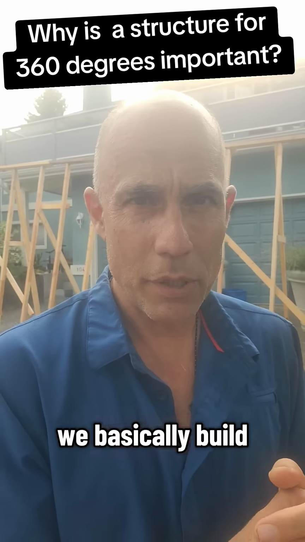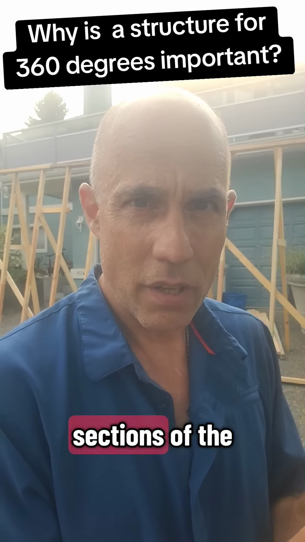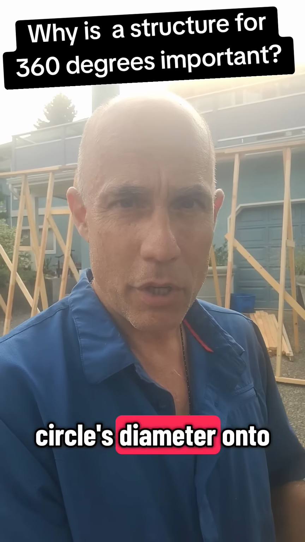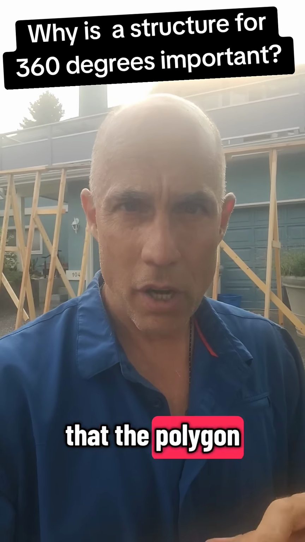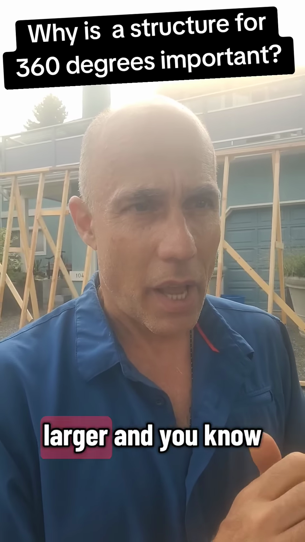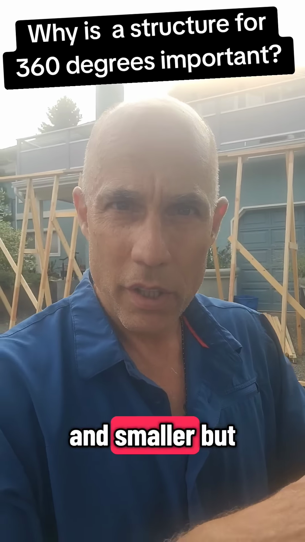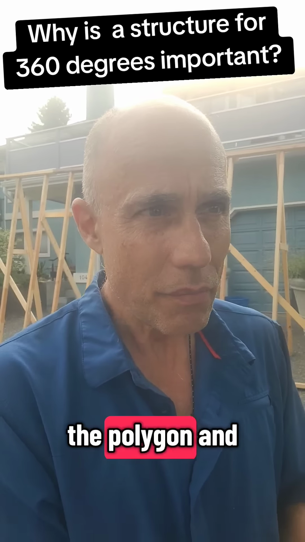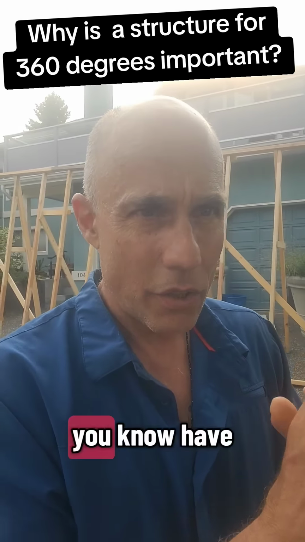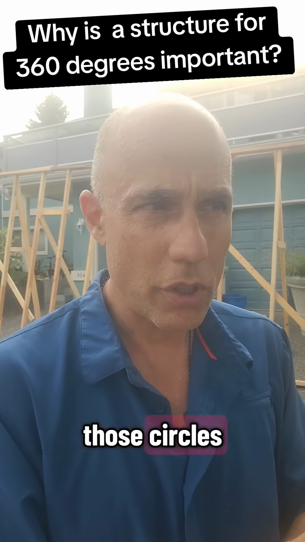We basically build a polygon and then attach sections of the circle's diameter onto the points of the polygon, and then we just keep doing that. The polygon gets larger and larger, or you can also view it as smaller and smaller, but more finely, with more sides to the polygon, and then those corners have a little circle on them. But the secret is that there's a space between those circles.